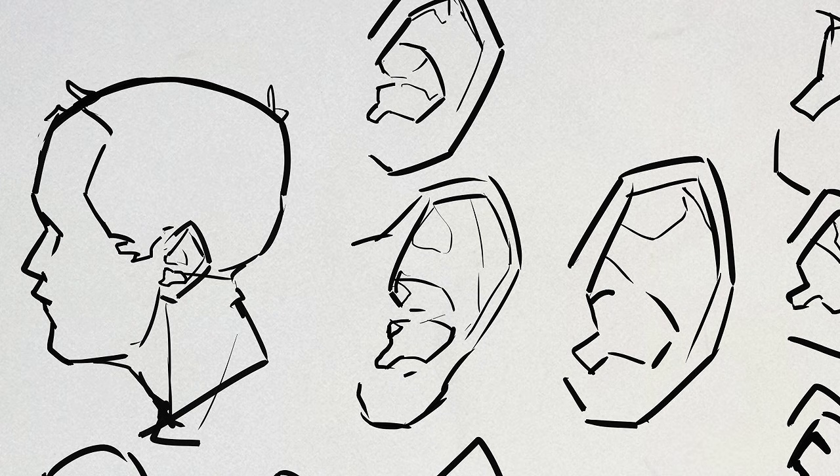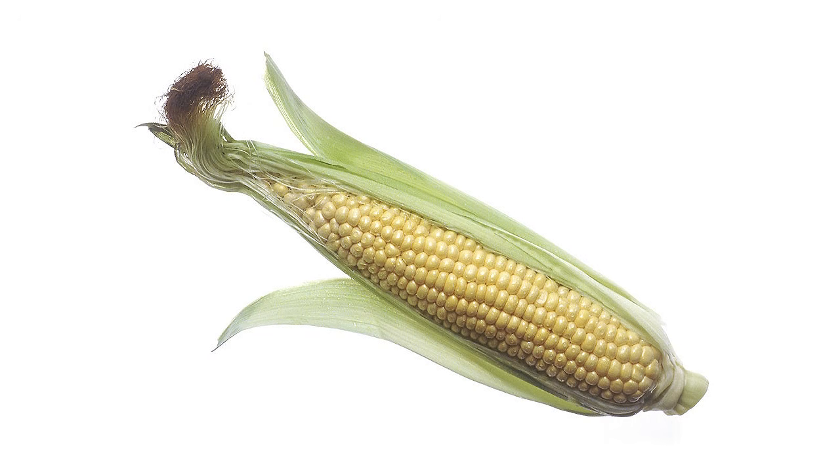In case you don't know, this is an ear. These are also ears. This is not an ear. And this, well, this is technically an ear, but it's not the ear for us. So now that that's out of the way, let's dive right into the structure of things.